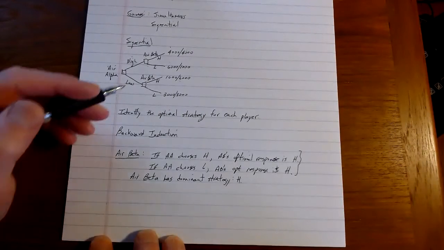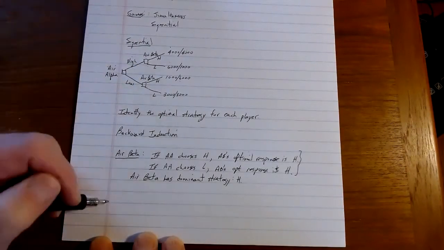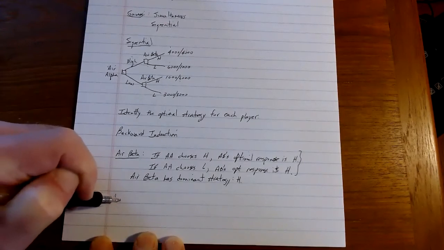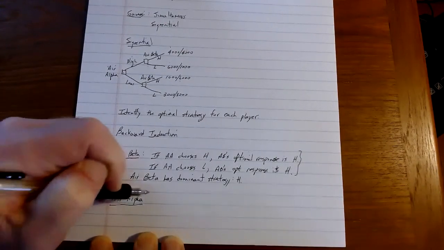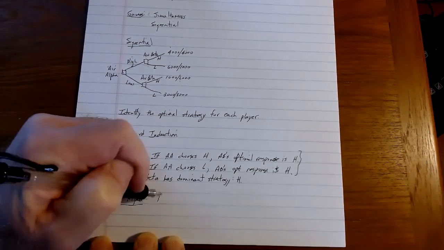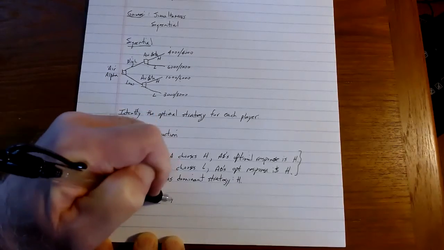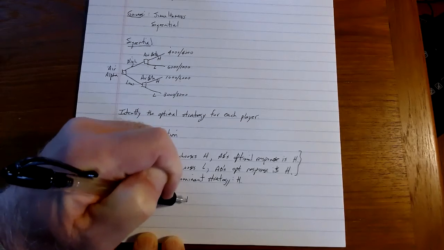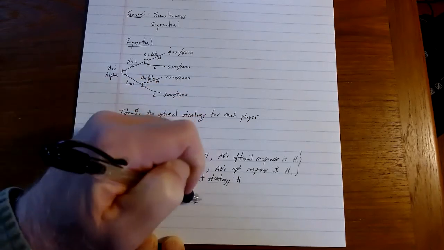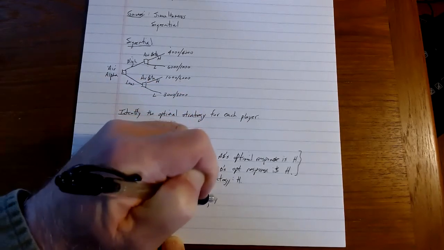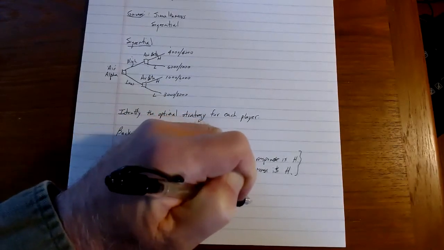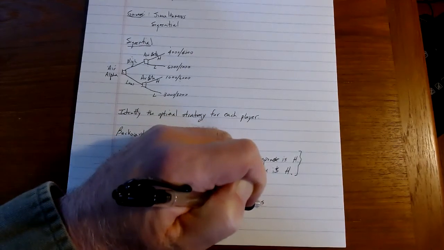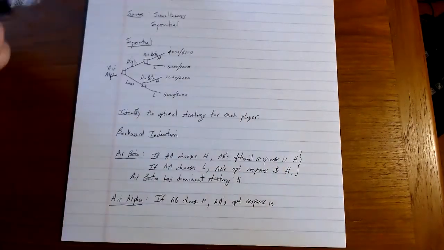Now, we've identified air beta's optimal strategy. Now let's look at air alpha as we play the game backward. They can say this: if air beta chooses a high output, then air alpha's optimal response is, well, let's see.